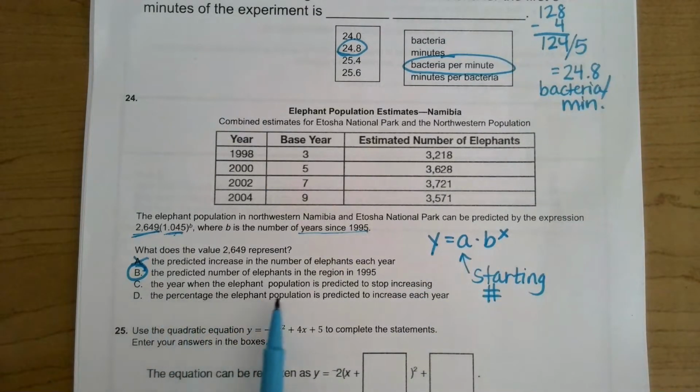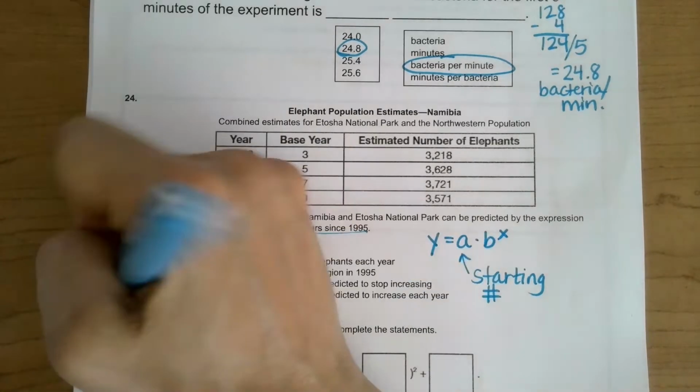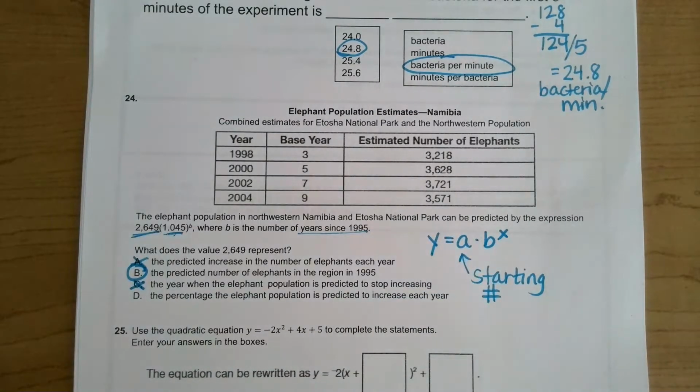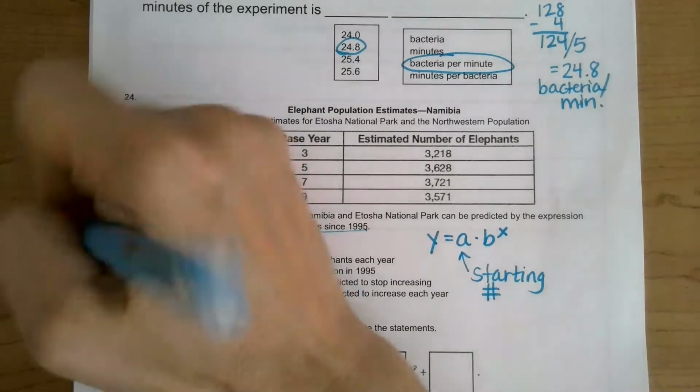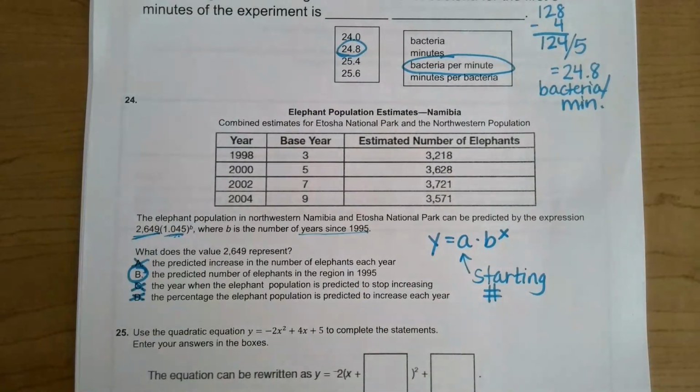C, the year when the elephant population is predicted to stop increasing. No, there's no claim on when it's going to stop. D, the percentage the elephant population is predicted to increase each year. No, that would be, again, your growth factor, which is a decimal, not a percentage. So B, the predicted number of elephants in the region in 1995.